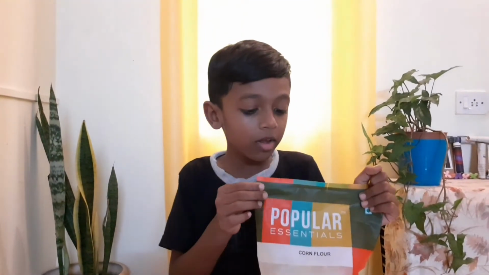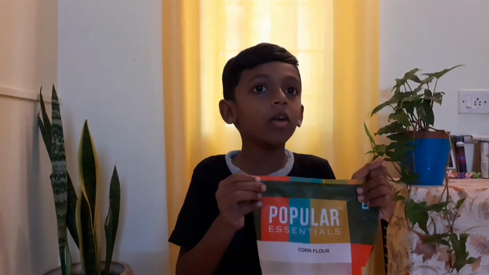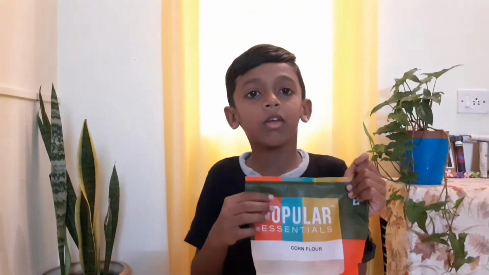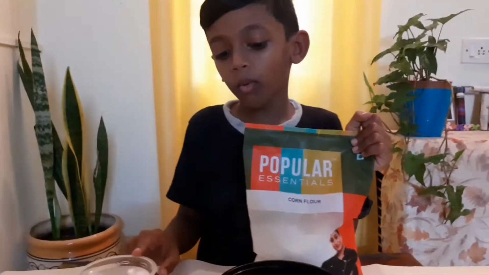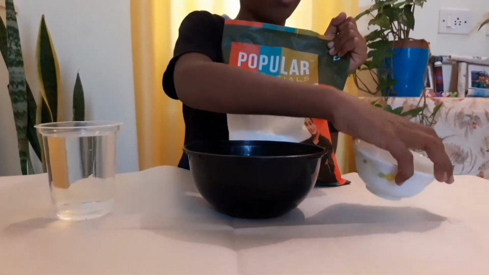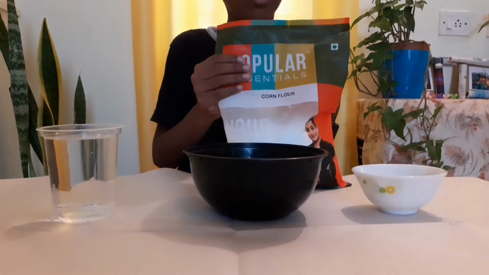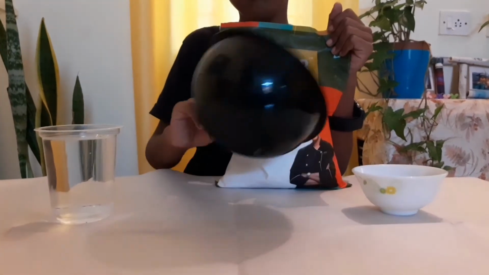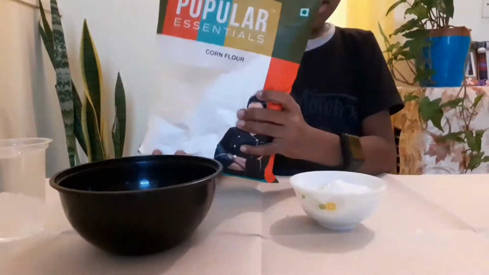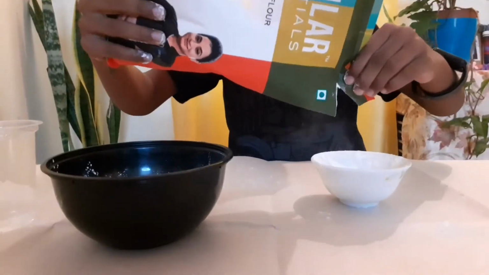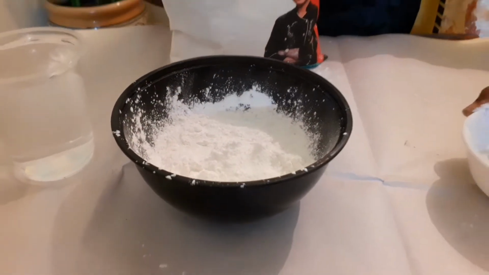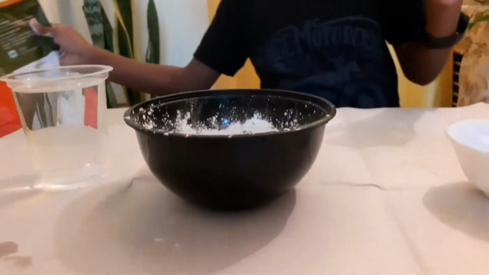99% quicksand, but we're going to make a non-Newtonian fluid, and specifically Oobleck. So, we need water. We need 3 small cups of cornflour and some sort of big bowl. And now we have a lot of cornflour.